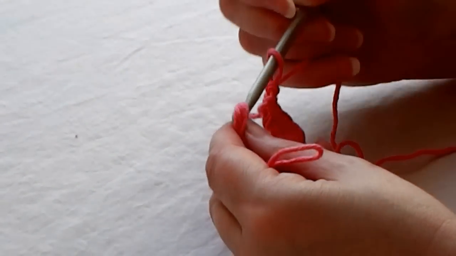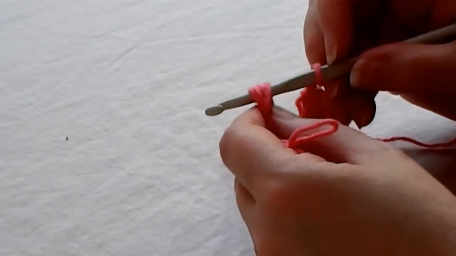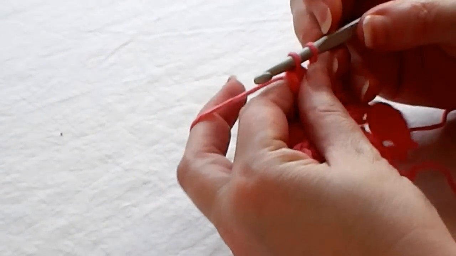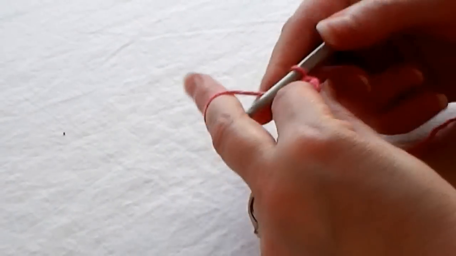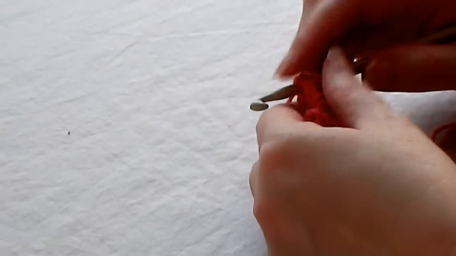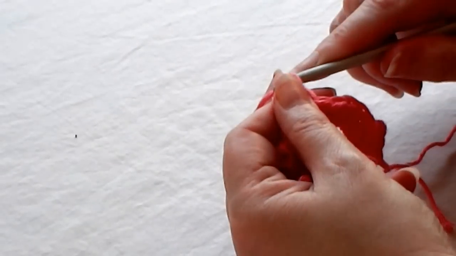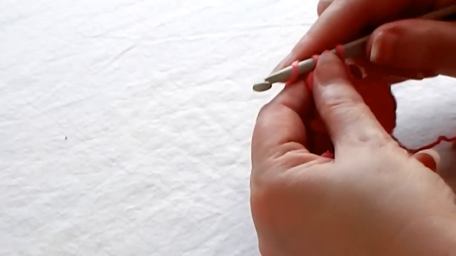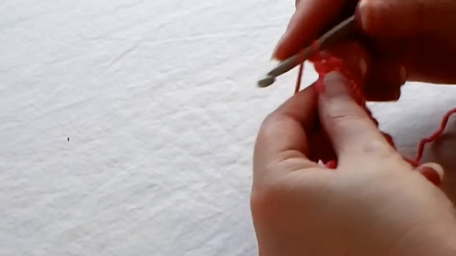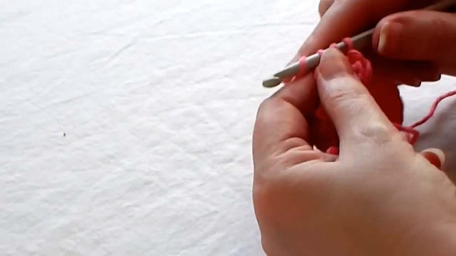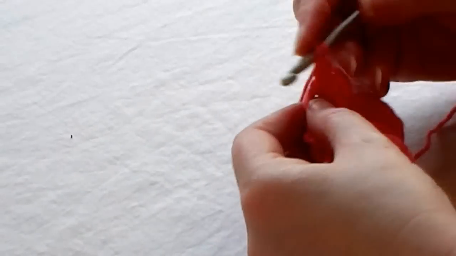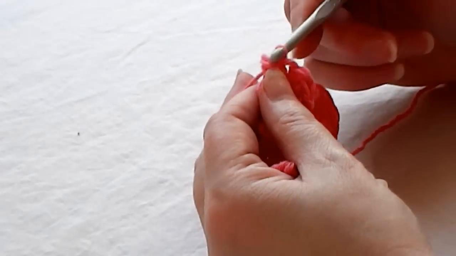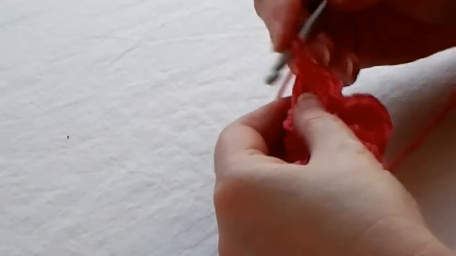We need to hold on to the, oops, pull our yarn through, make our single crochet, and again 5 double crochets into space. Three, 4, 5.